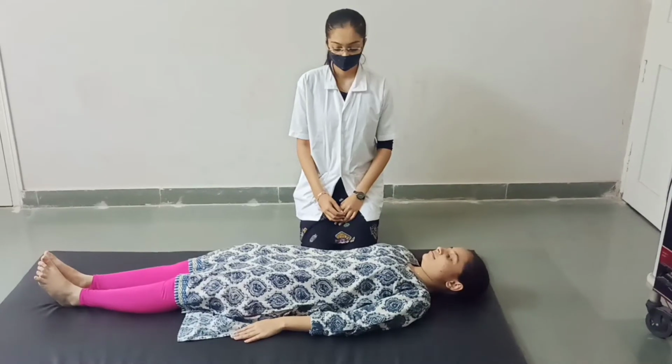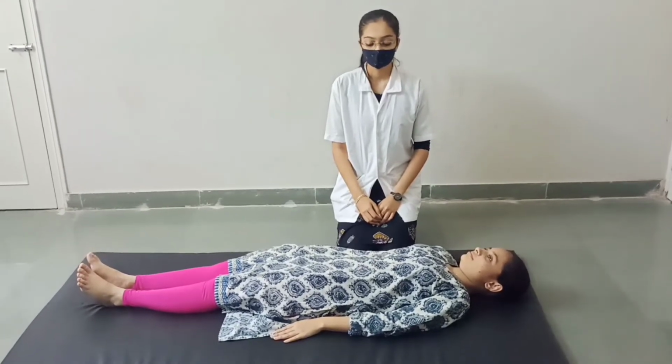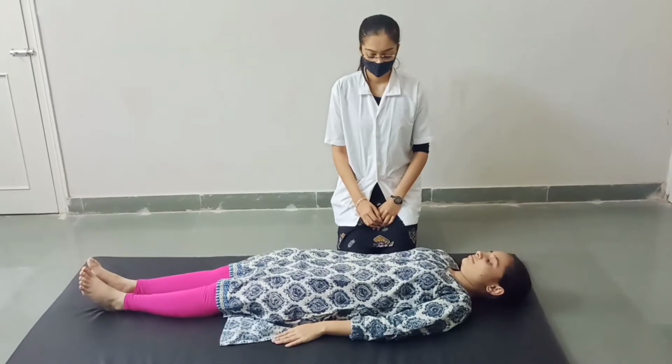We are going to perform mat activities. They are designed to progressively improve the patient's independence. Starting from supine lying to side lying, the affected side of the patient is the right side.